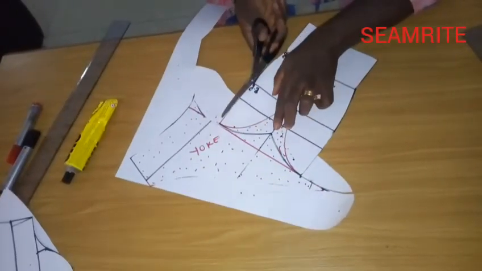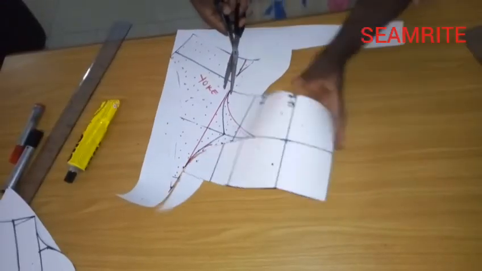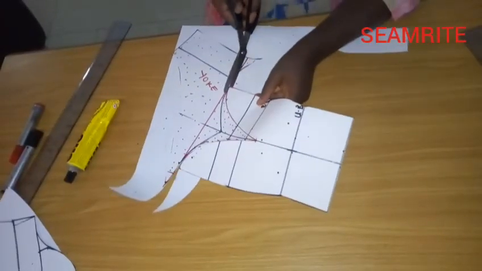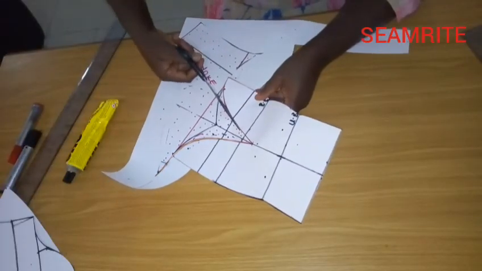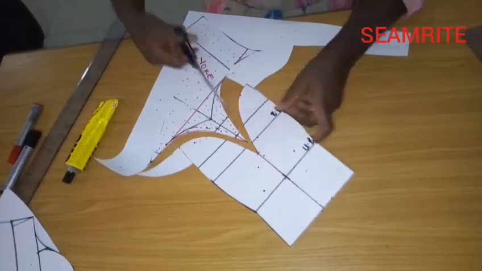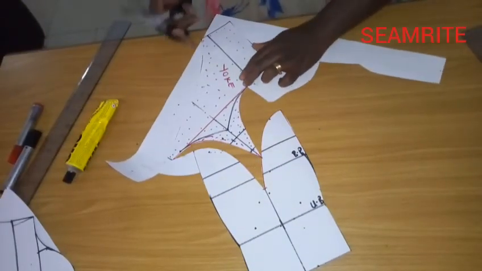Like I rightly said, it does not concern the other pieces. So what we have on the thumbnail is what I'm cutting right now, the asymmetric yoke. You can see the yoke is actually deep.